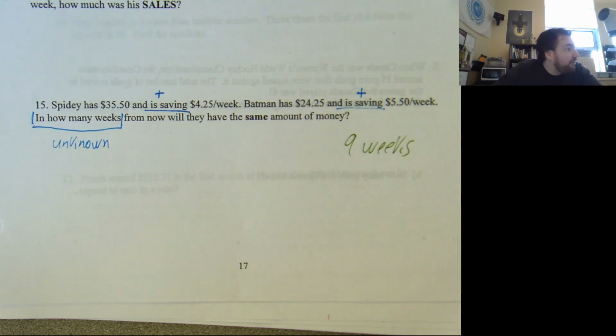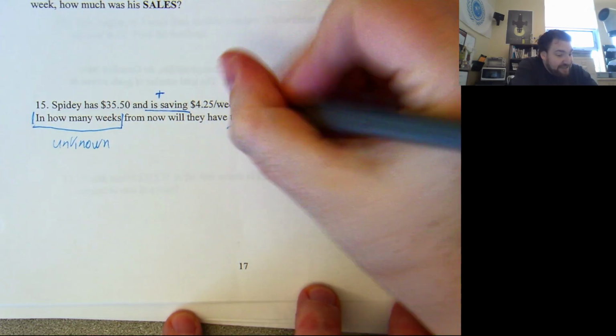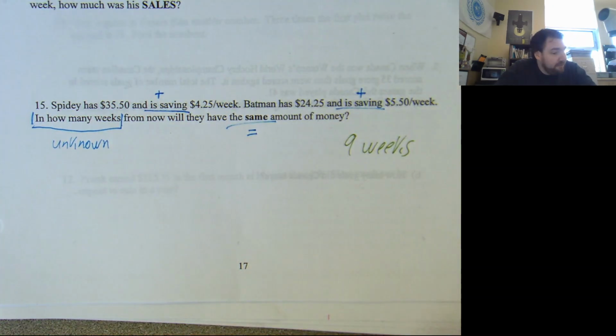There is one more important thing. Actually, there's two more important things that we need to take out of here. The same means things are equal to each other. Finally, we have an equals. And there's something in the first two sentences, the same thing in both sentences. We haven't really addressed it yet.